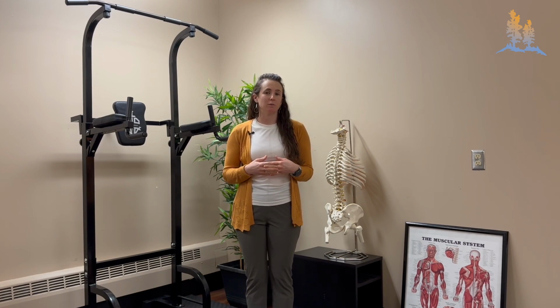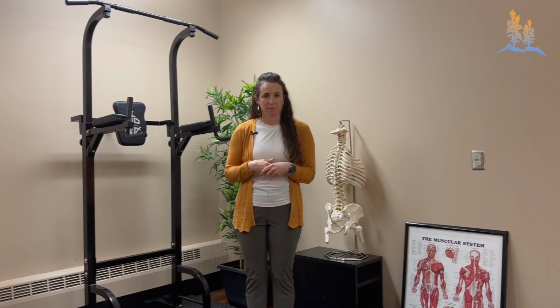After the history, we move into the physical exam, where we start with active movements to assess if engaging the muscles and moving that area of the body is painful, like going up onto your toes and raising up onto your heels. After the active movements, we move into passive movements, where the provider is moving the area of the body for you to assess if the ligaments or joints are causing the pain.